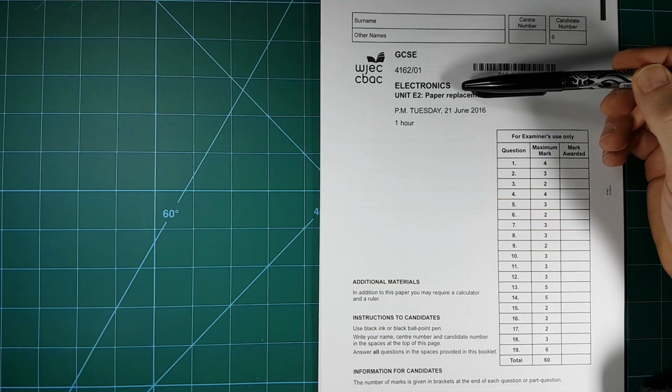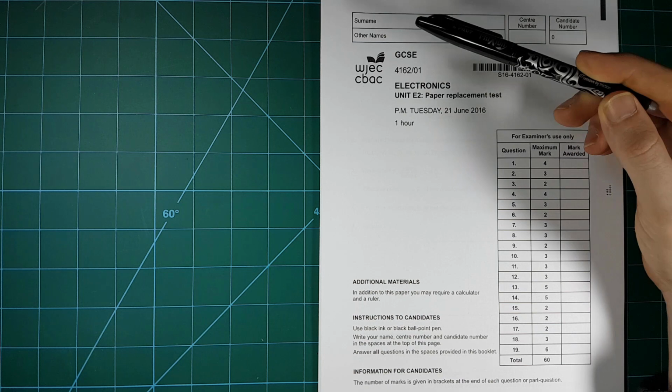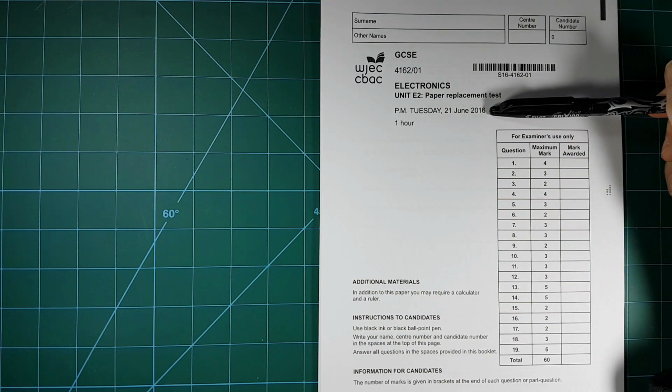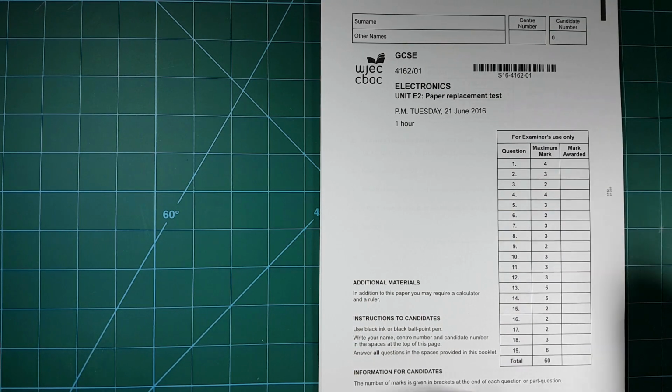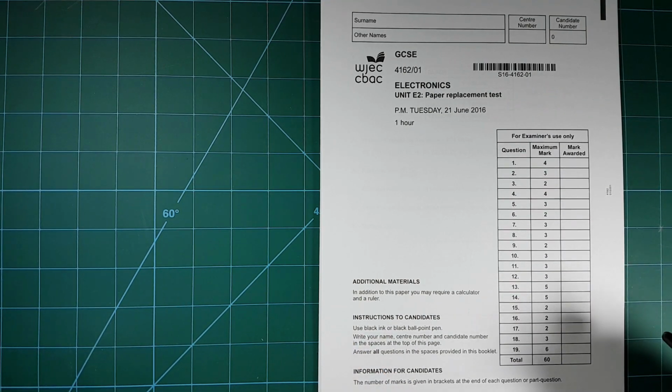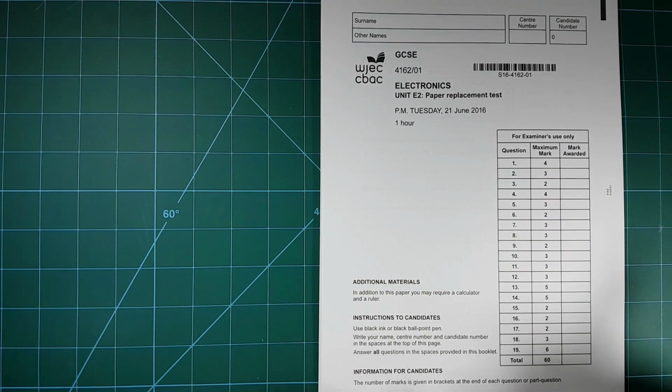I'm going to be solving the Electronics Unit 2 GCSE by WJEC from 2016. As with all my videos, I suggest that you download the paper. There's a link in the comment below, and you have a go first before you watch this video.